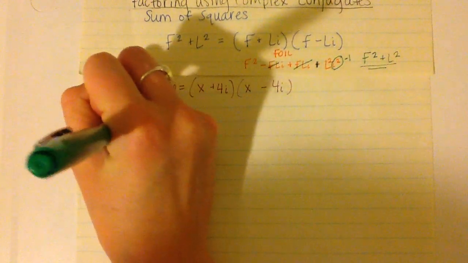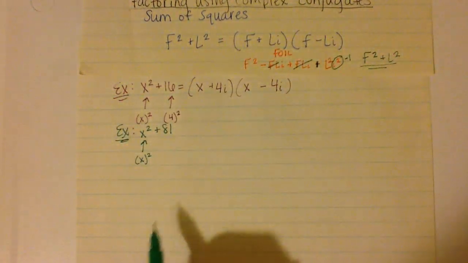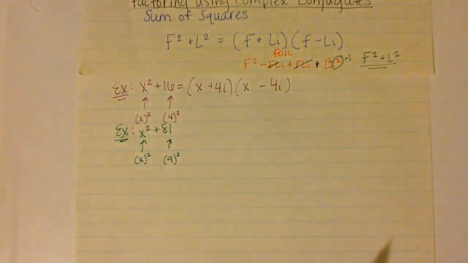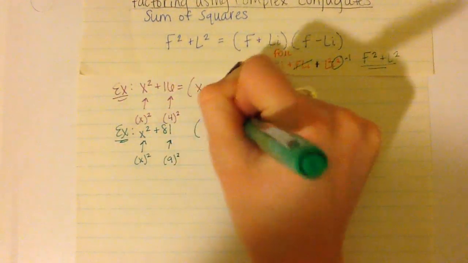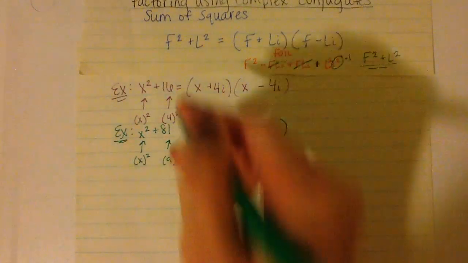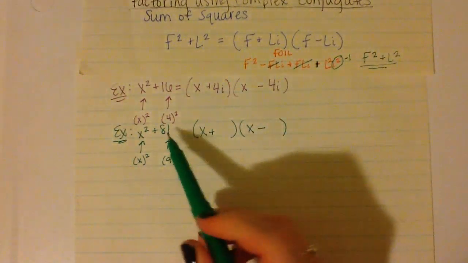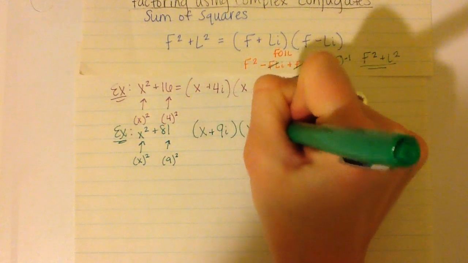Alright, next example. We have x squared plus 81. Well, we know this is x squared, and we know 81 is 9 squared. So if we factor this one out, we said this unsquared was x. We solve our plus and minus. And if we unsquare 81, we're going to get 9. So we're left with 9i and 9i.